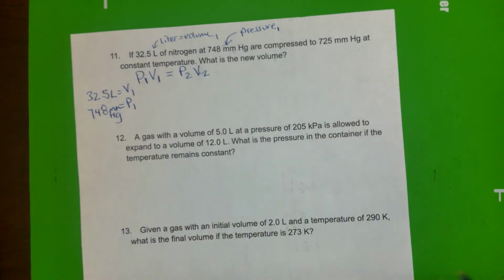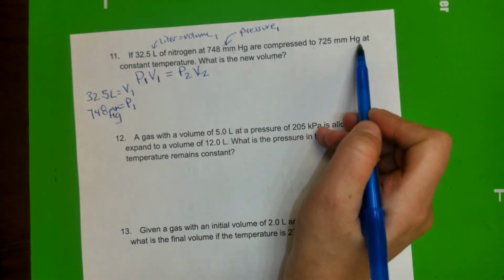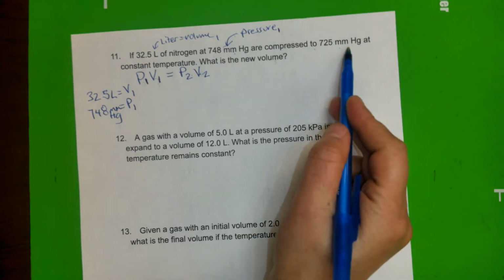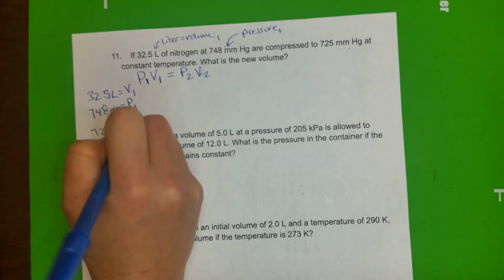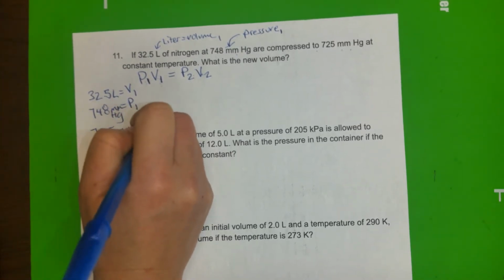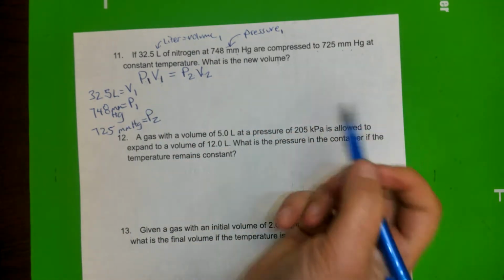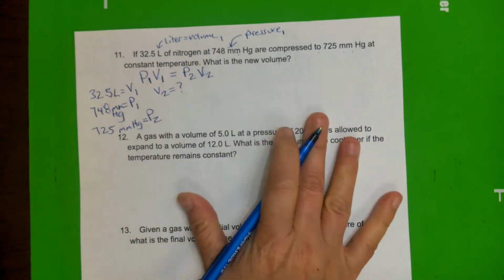They press it in to 725 millimeters of mercury. Okay, so that's your pressure 2. So it would be 725 millimeters of mercury, and that will be your pressure 2. So what is a new volume? They want to know the V2. They want to know how much that is.